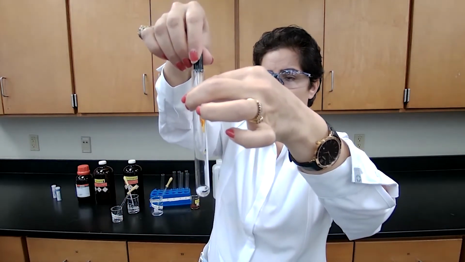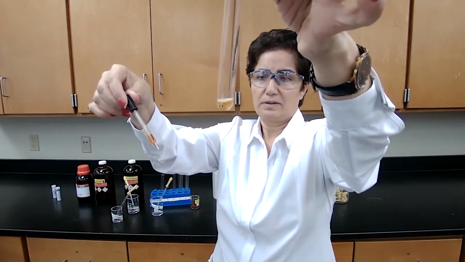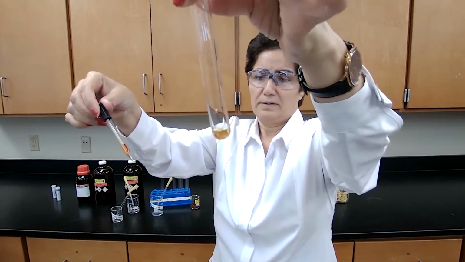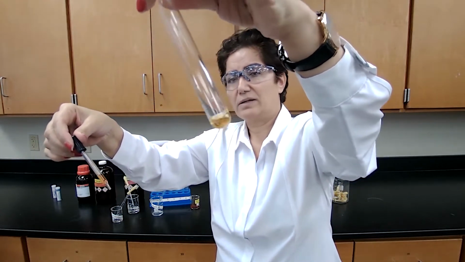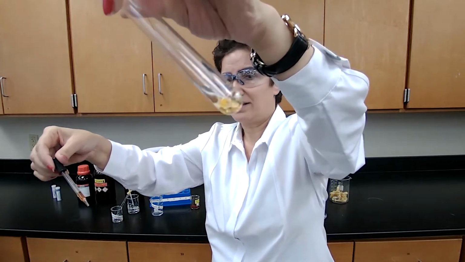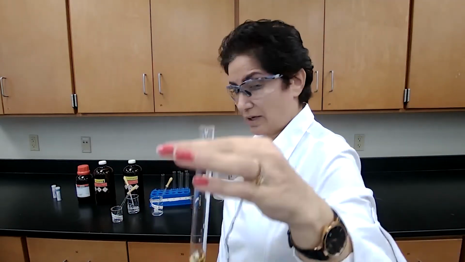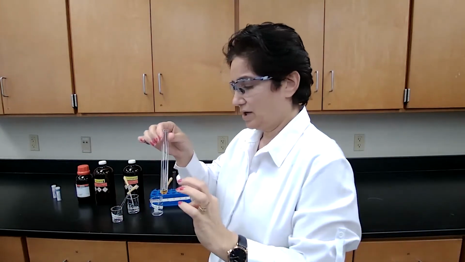I would add a drop of the bromine water and look for the color. Record the color. It disappeared or it did not disappear. Based on that, you would conclude if it has the carbon-carbon double bond or not. This is for unknown A.